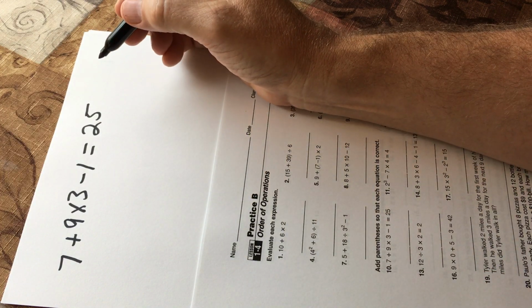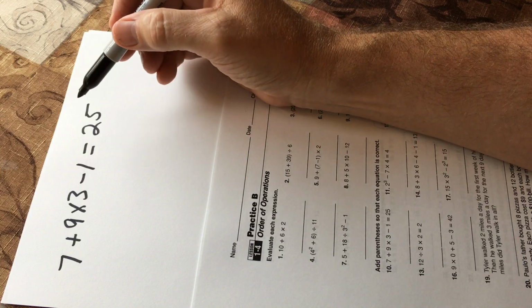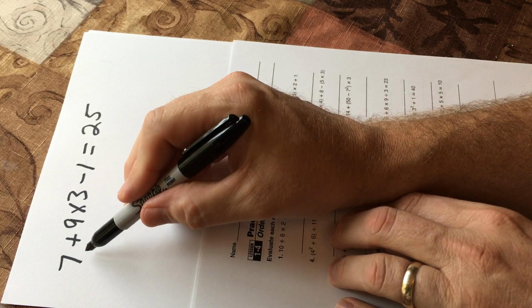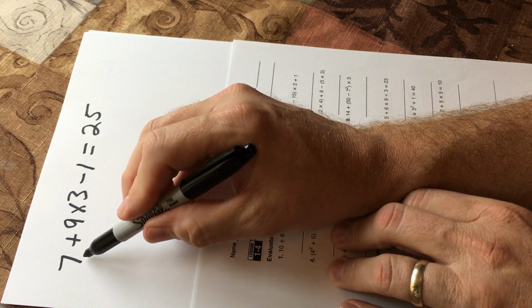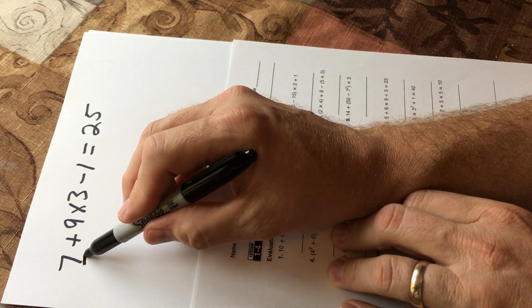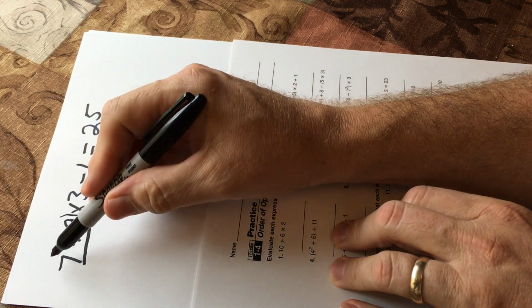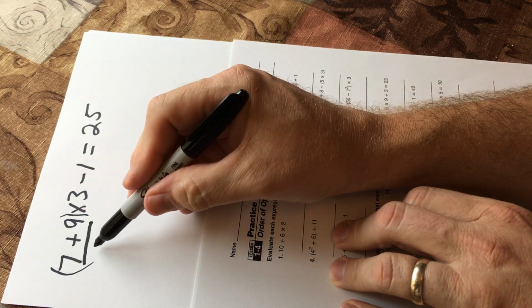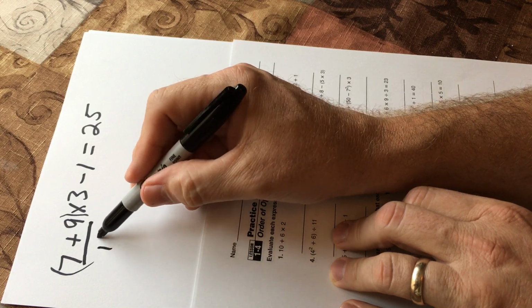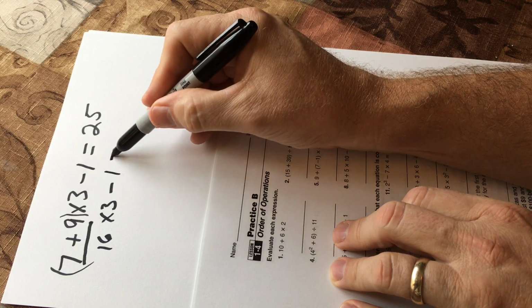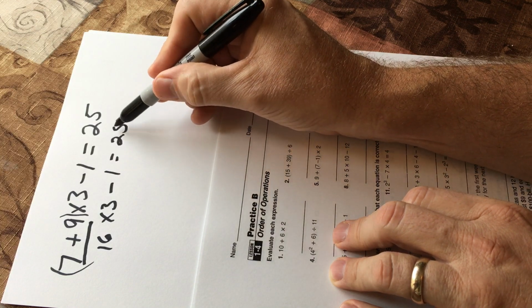Okay, so, wow. If I add these two, let's try it a couple of different ways, and then we'll see if we can learn from just trial and error. If I add these two first, in other words, if I put my parentheses around these two guys, I'm going to end up with, what do we got, 16 times 3 minus 1 equals 25.